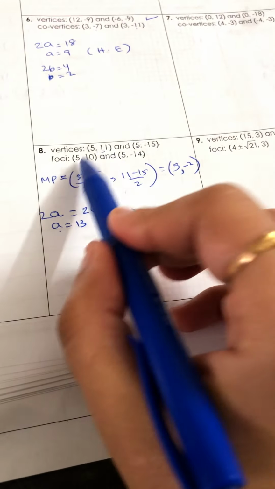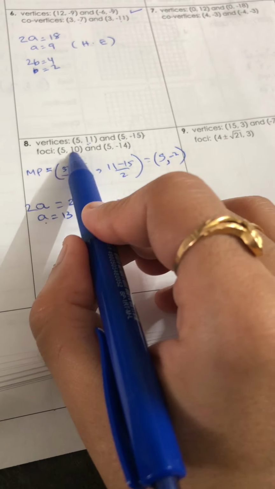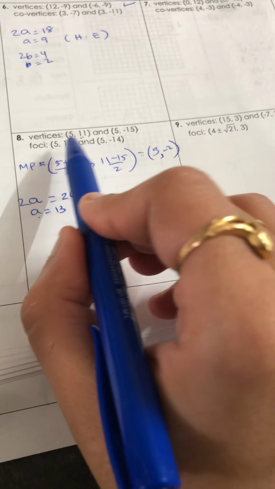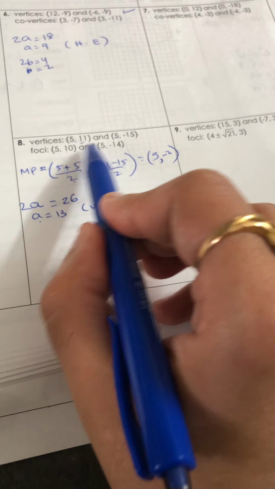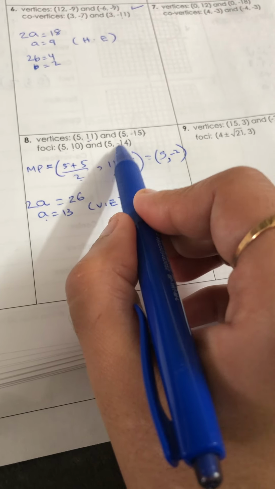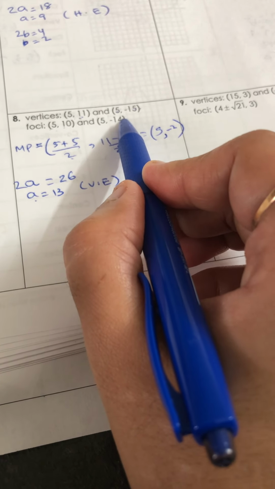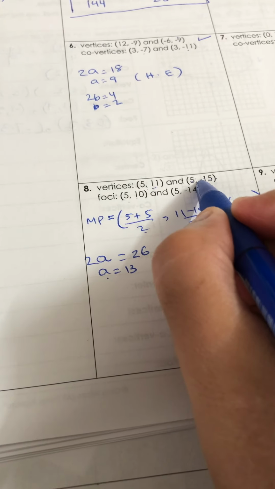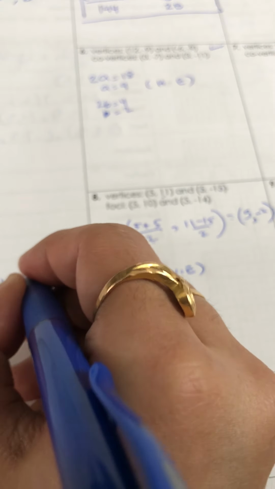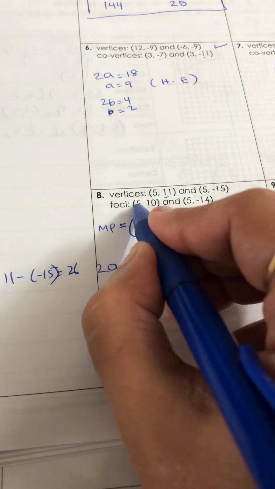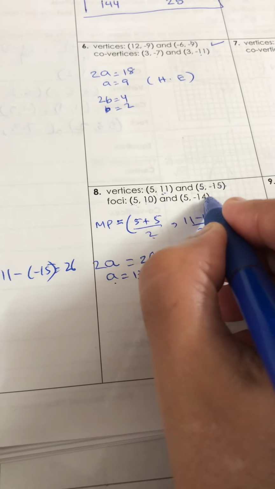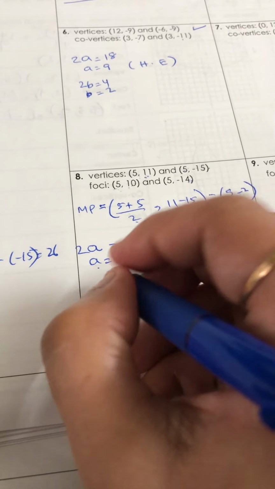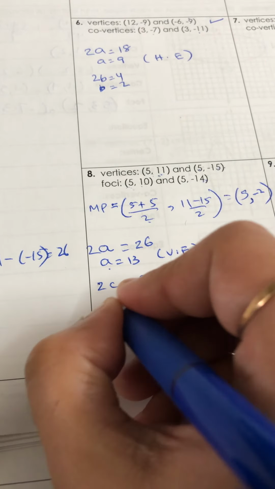The distance between the two foci is 2c. Let's find out the distance. The distance between these two, you subtract, right? 10 minus -14 gives me 24. That's how you find the distance. 11 minus -15 gives you 26. Since the x stays the same, let's find just this distance. 10 minus -14 gives you 24. 2c equals 24, so c equals 12.